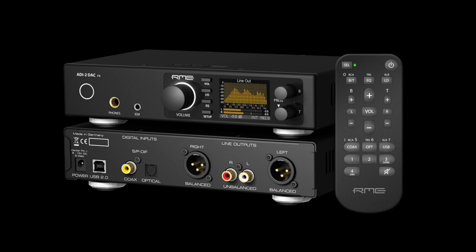The unit has several large steps that you can jump through with the active circuitry, and then the finer details between those steps are controlled by DSP.